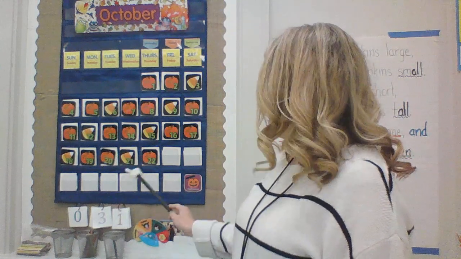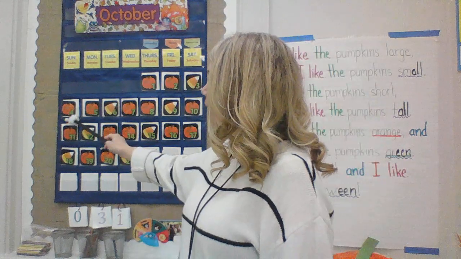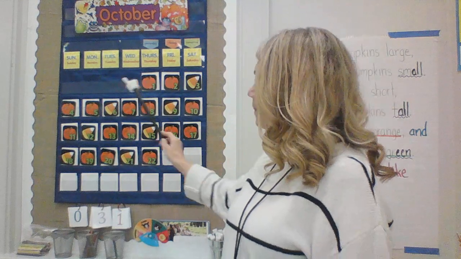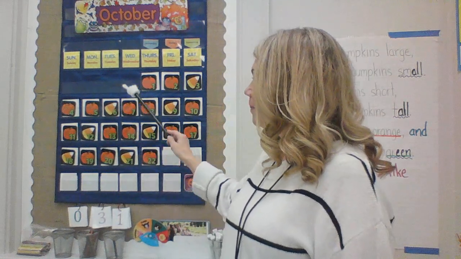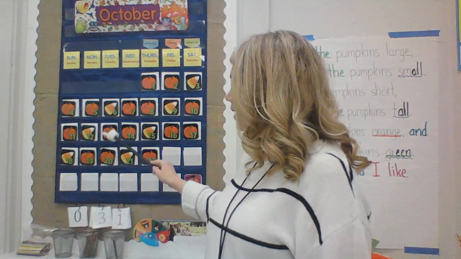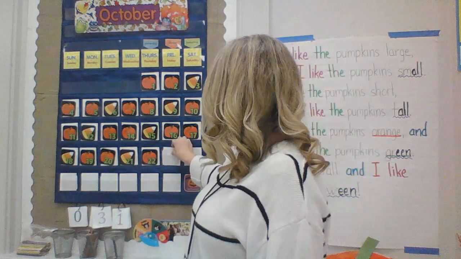Now, do you think the 23rd day of October is going to be a pumpkin or a candy? Let's look at our pattern and see. Pumpkin, pumpkin, candy. Pumpkin, pumpkin, candy. Pumpkin, pumpkin, candy. Let's see what the 23rd day of October is. It's a pumpkin. Yes, it's a pumpkin.